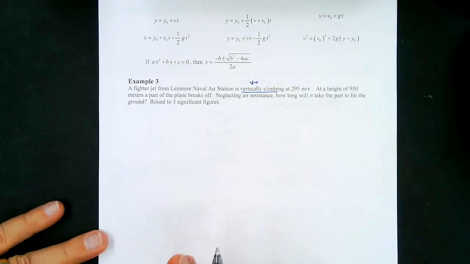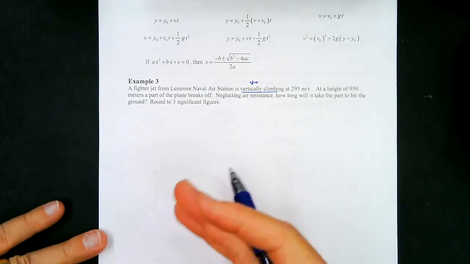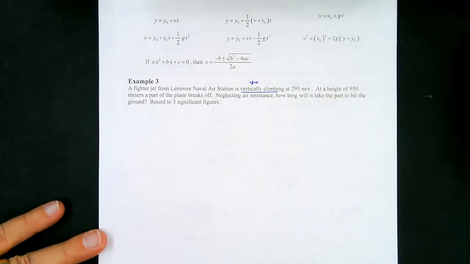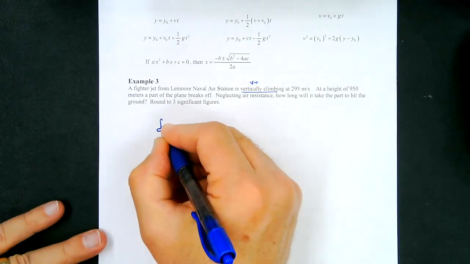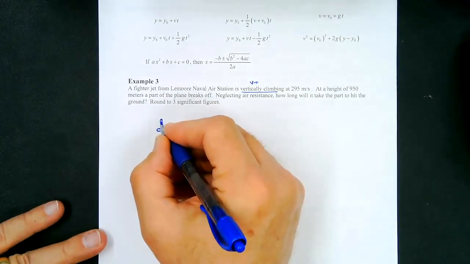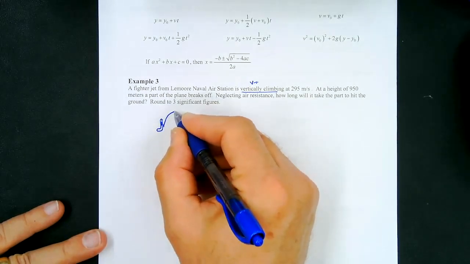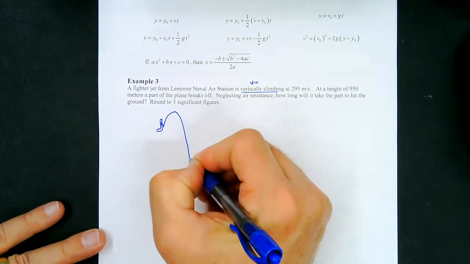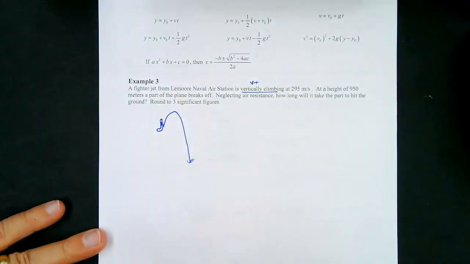Now, what's going to happen is, because that part is part of the plane and the plane is going up, that part is actually going to continue upwards for a while until gravity takes over. As soon as it comes off the plane, gravity's taking over, and it's going to go up for a time, and then it's going to come back down. All right. So I'm going to draw a plane here the best that I can. So here's the plane going up. Here's the wing. And it's going up, and a little part breaks off. And it's going to continue to go up, and then at some point, it's going to come back down, and it's going to hit the ground. And so how long did it take for it to hit the ground?